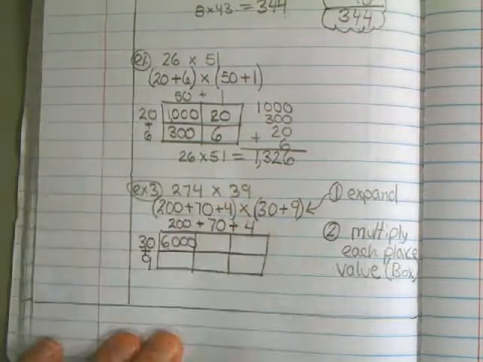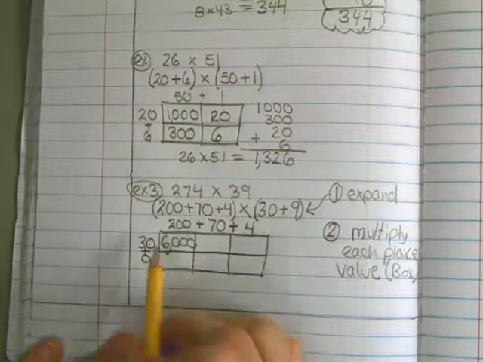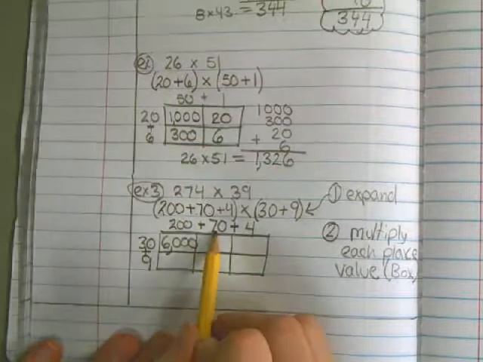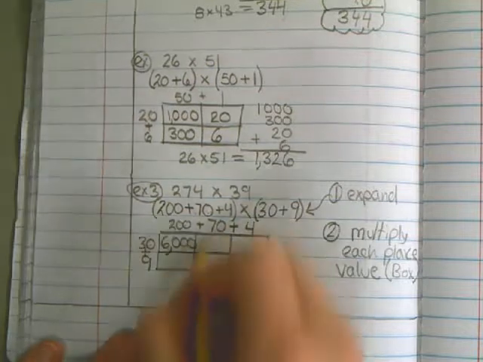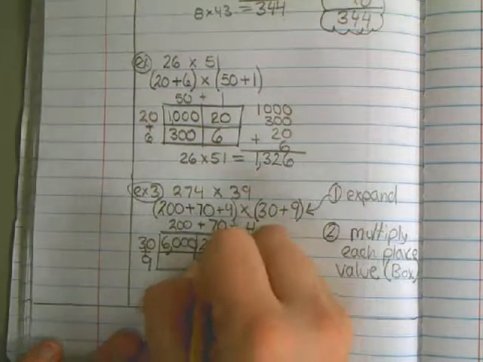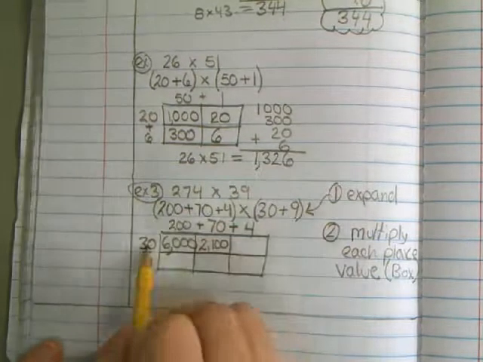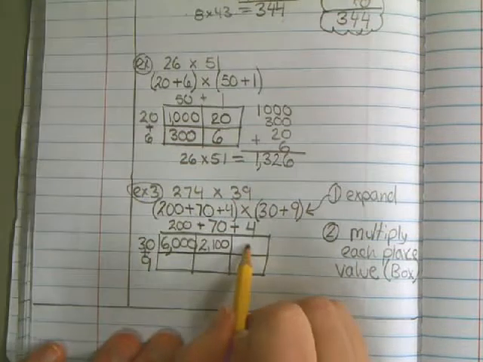30 times 70. Heather? 2,100. Yes. 2,100. And 30 times 4. Max? 120. Yes, exactly. 120.